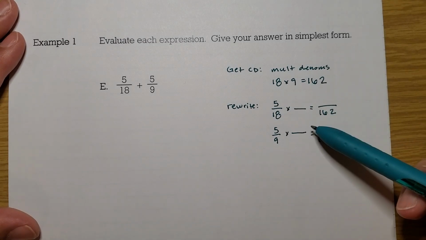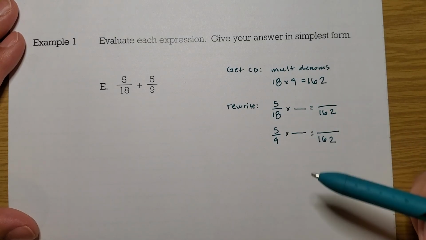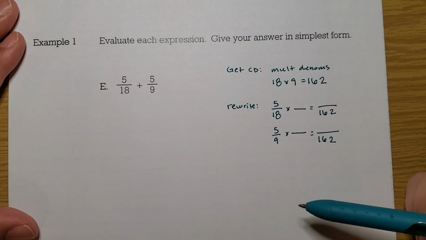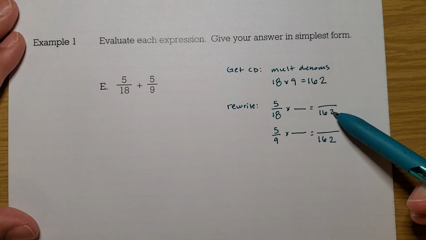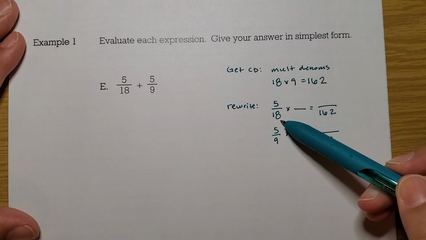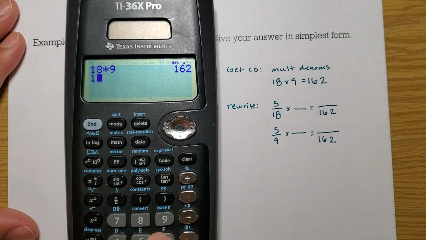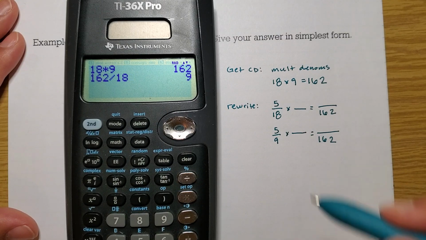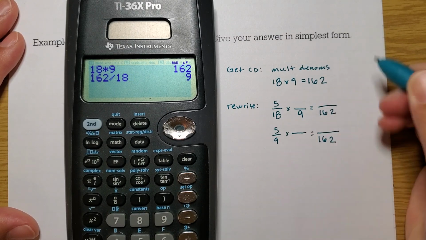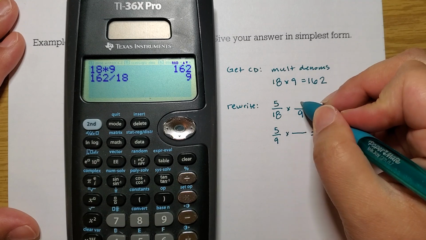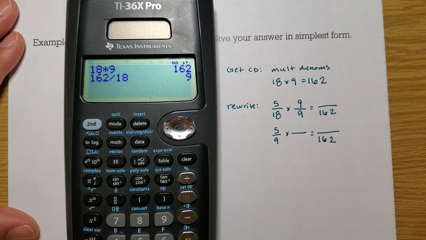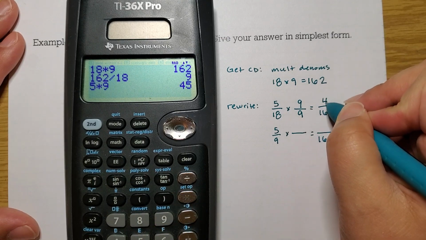Do you remember how to find the missing pieces here? The way that we're going to do that is you take your desired denominator and you divide it by the denominator you have. So I'm going to do 162 divided by 18, and I get 9. Whatever I get on the bottom, I've got to put on top. And then I multiply these 2 numbers across the top, and I get 45.